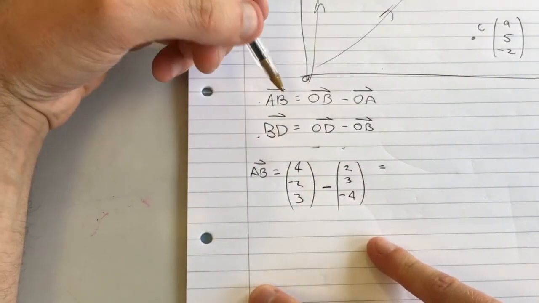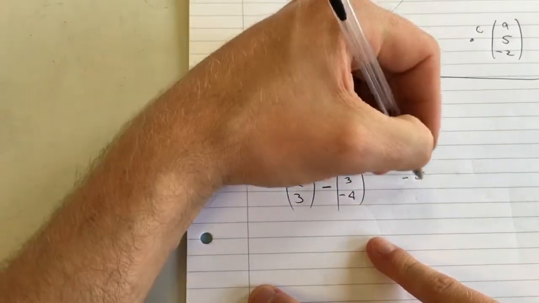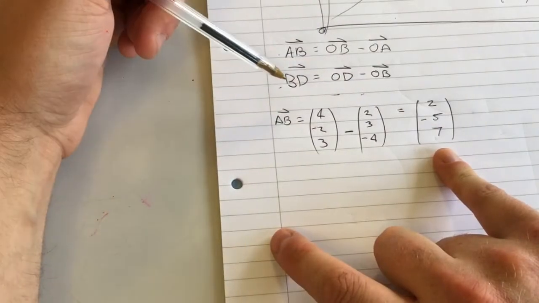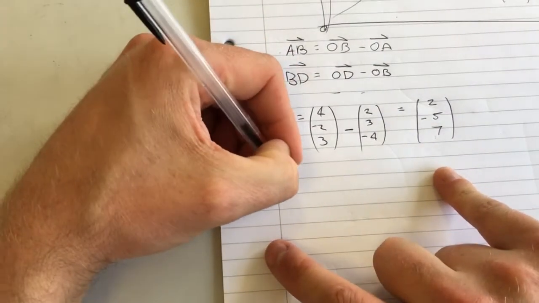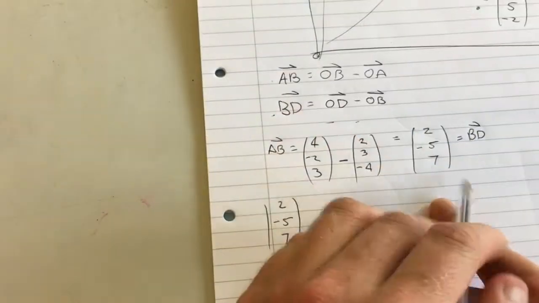So we're going to get (2, -5, 7). A lot of you made sign errors there. And that is the same as BD. So I can say (2, -5, 7). Keep your layout nice and clear.